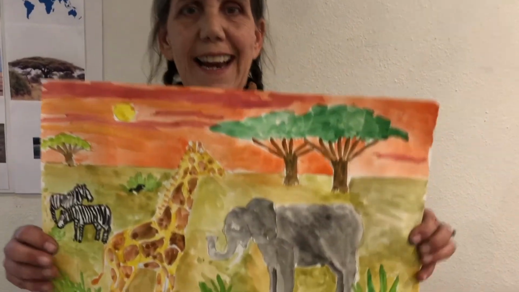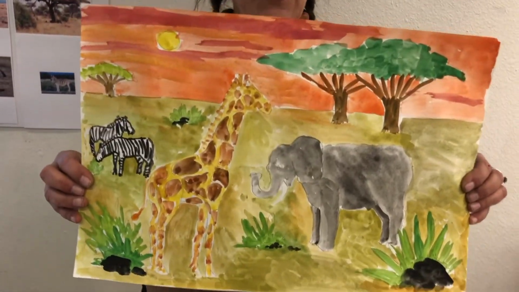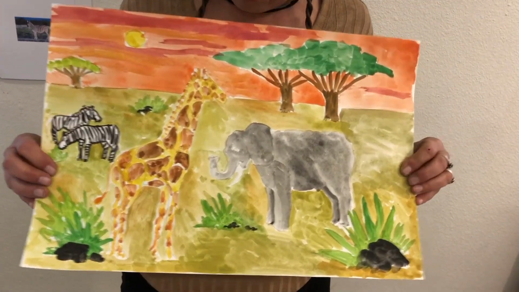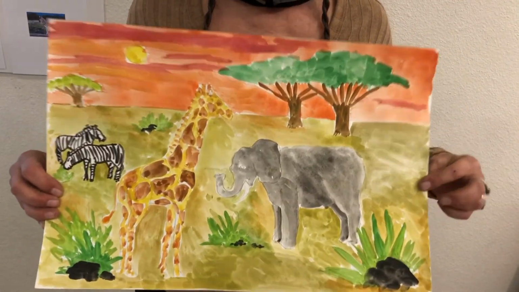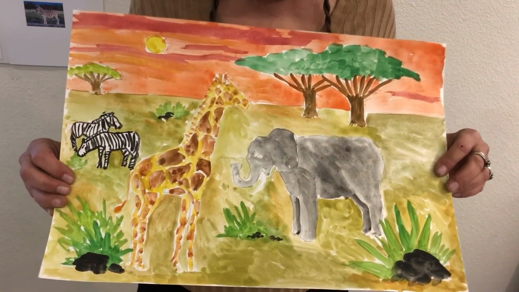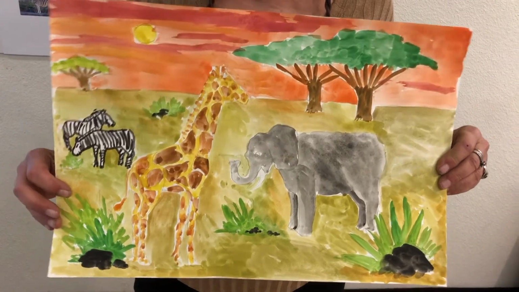Now, I did an upgrade of this, as I often do. And I just did a regular watercolor this time. I didn't outline anything. I wanted it to feel airy. So I just did a drawing, and I went ahead and I painted my drawing. But I want you to look, this color is a combination of green and yellow and just a touch of orange, because I wanted it to look like the ground.